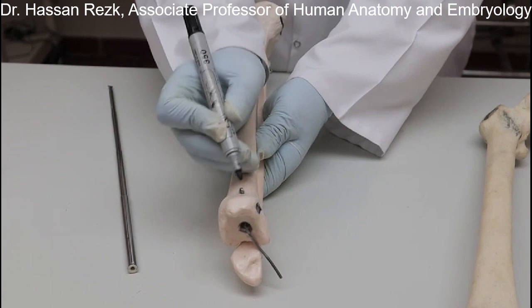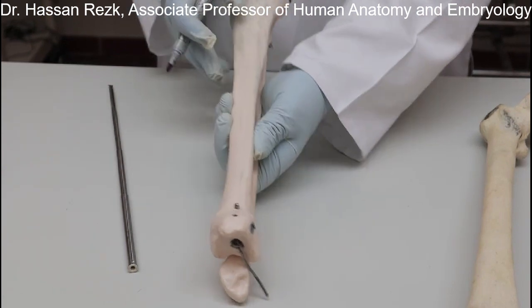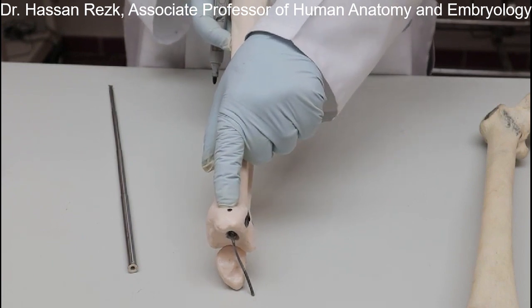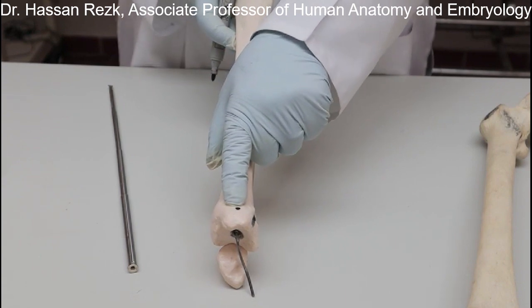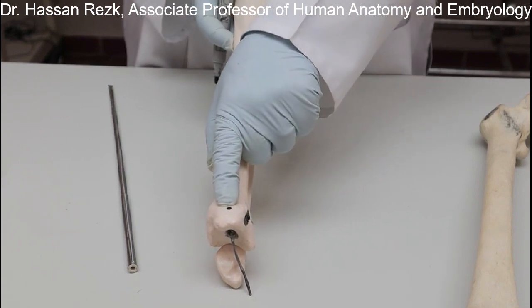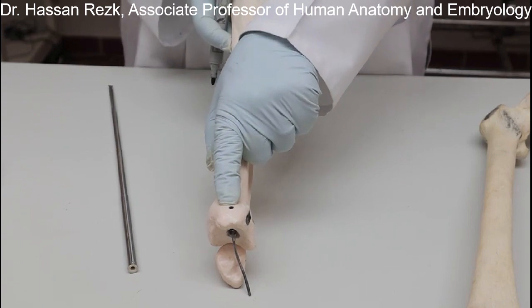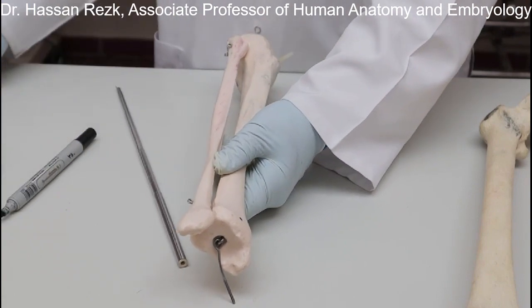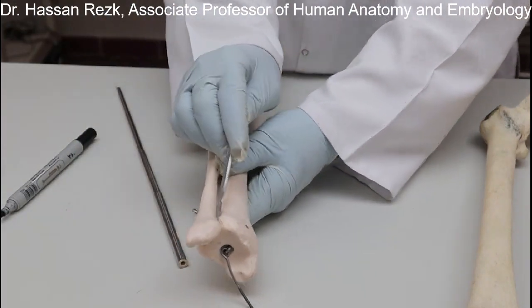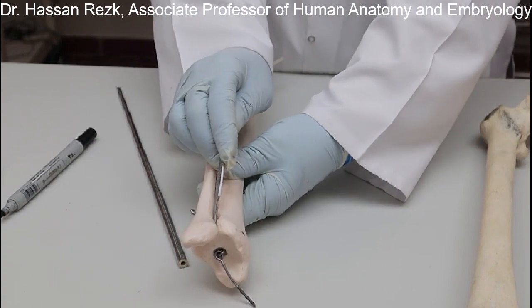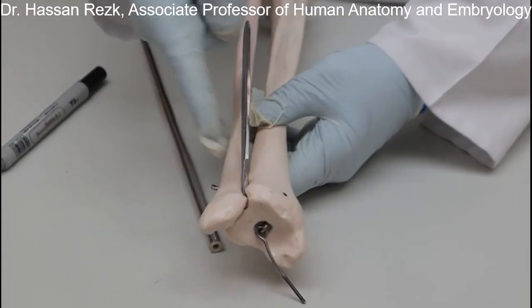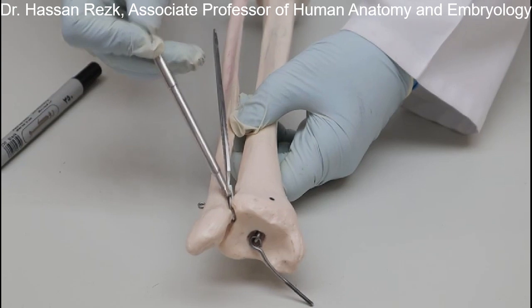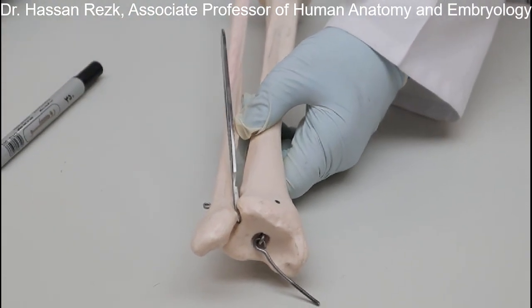Then this is the medial surface of the lower end of the tibia, which is known as the medial malleolus, one of the subcutaneous parts of the tibia, which is easily palpable on the medial side of the ankle joint. And on the lateral surface, we have this small notch, known as the fibular notch of the tibia, and this is for articulation between the tibia and the fibula in order to form the inferior tibiofibular joint.